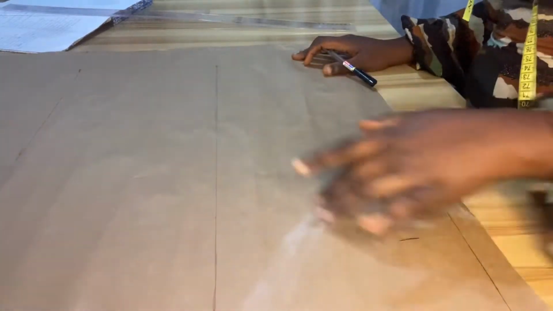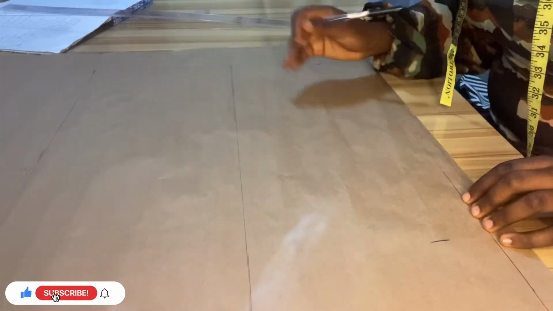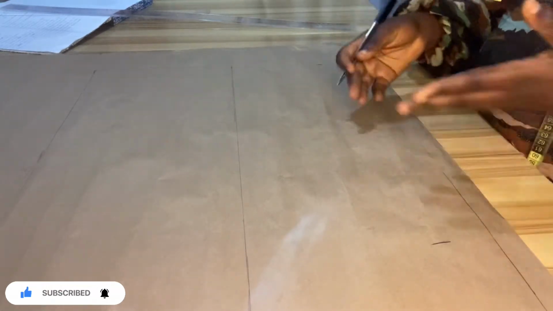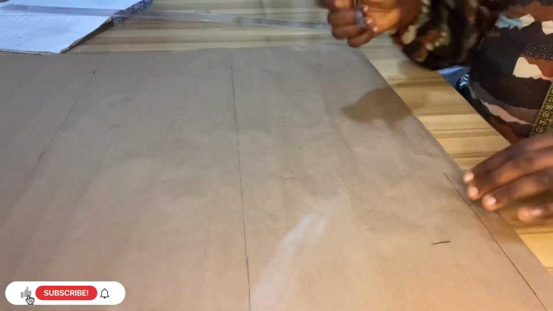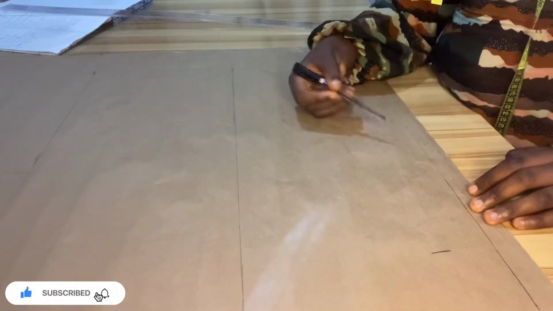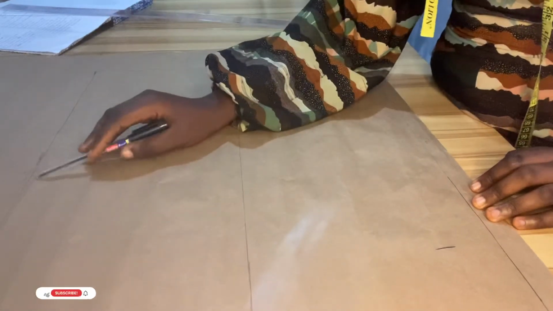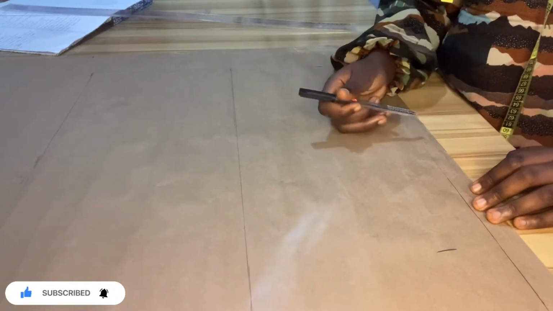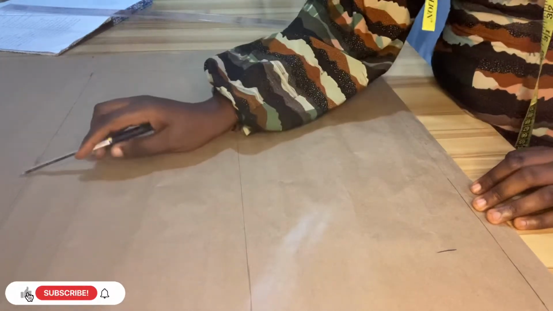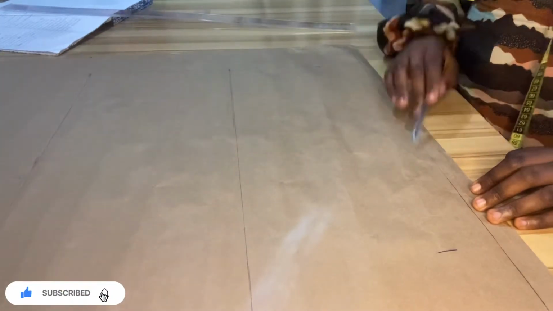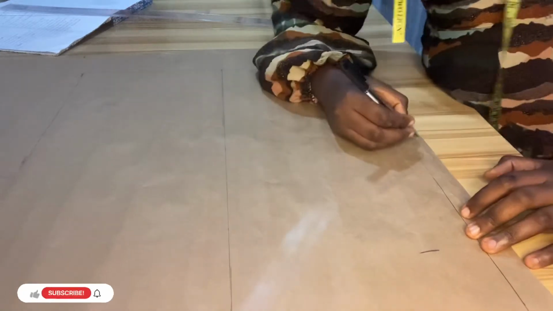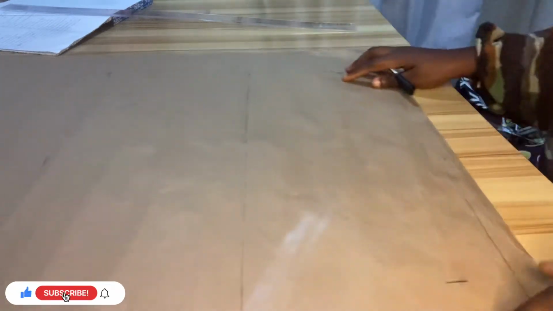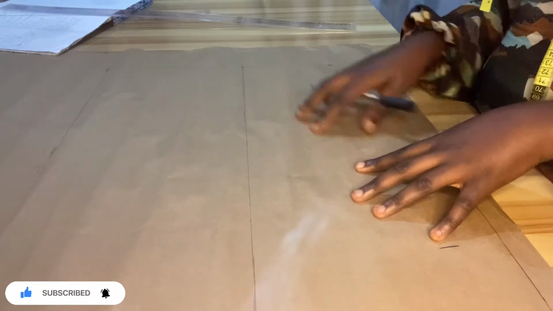Alright guys, after dividing the 19 inches into 2, just the way I did it, you check the one you want as your front. So this space is my center front, CF, and this space is my center back, CB. So when you hear CF anywhere, it means center front, and CB center back. This is where I'm going to do my front, and this is for the back.